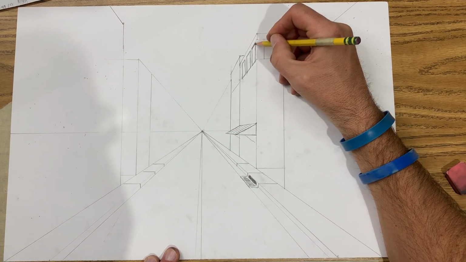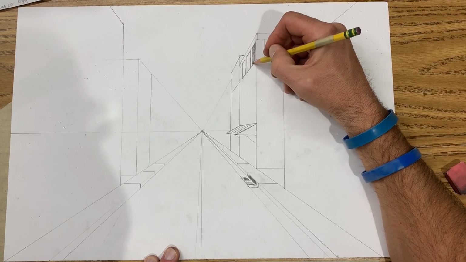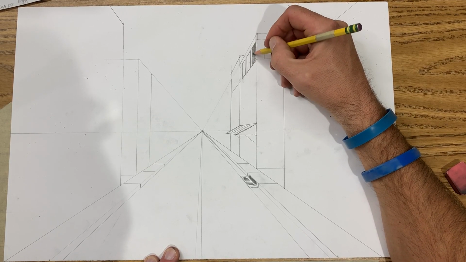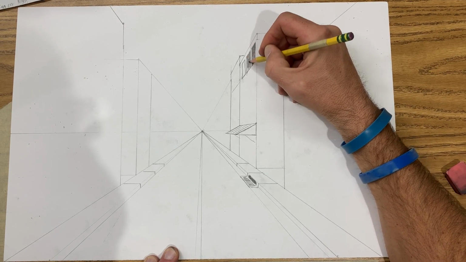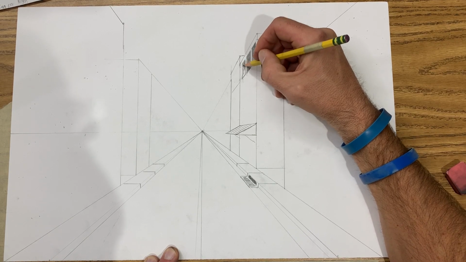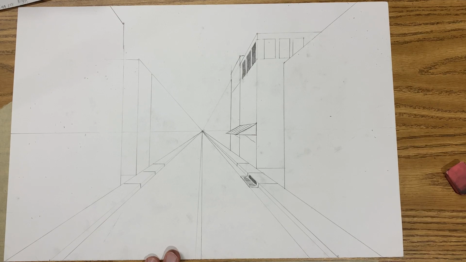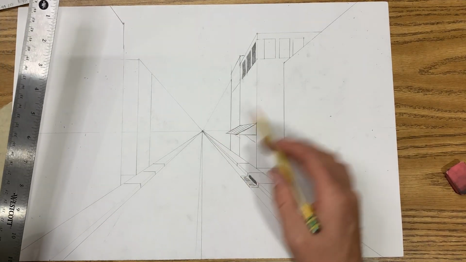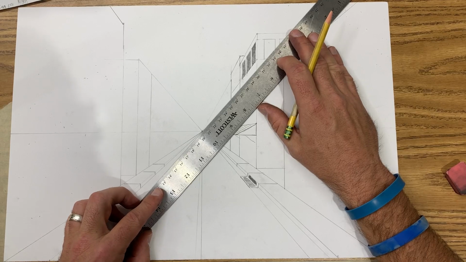I'm going to color in these windows just so you can see what that would look like if I was to block those in. So just color it in a solid value. Like that.